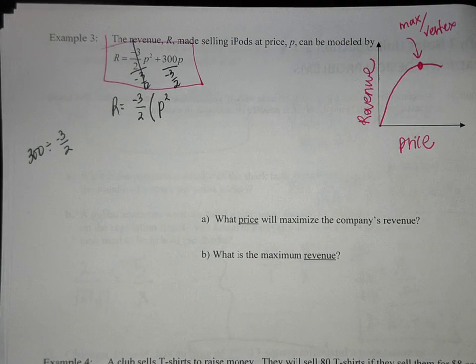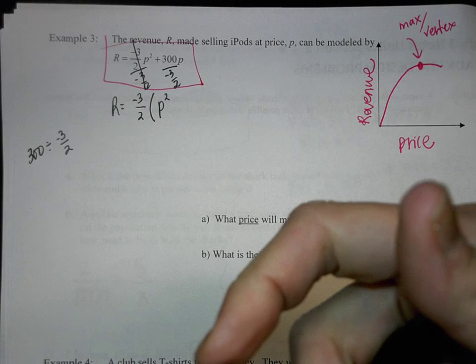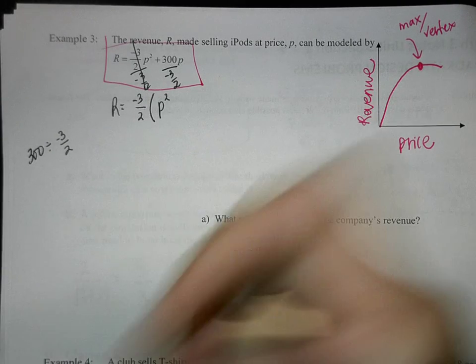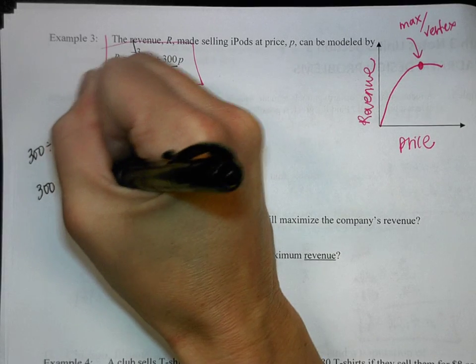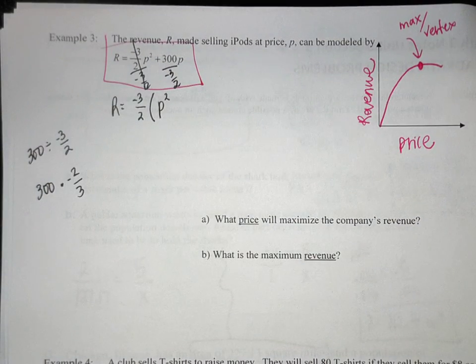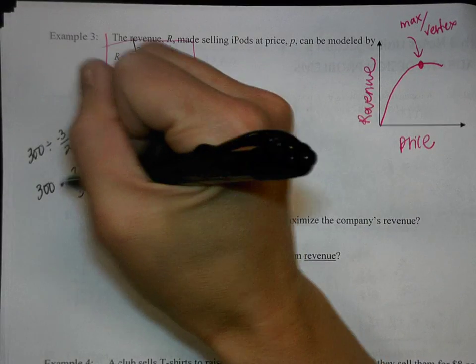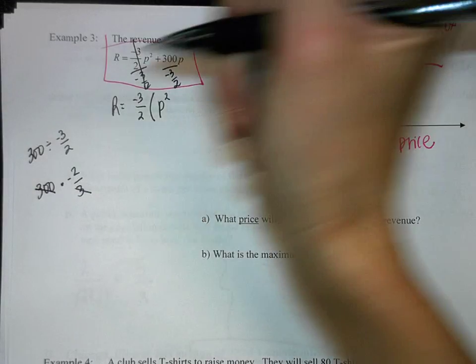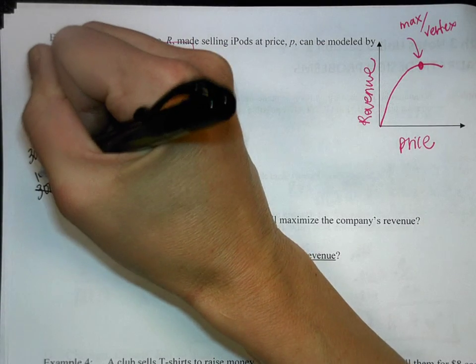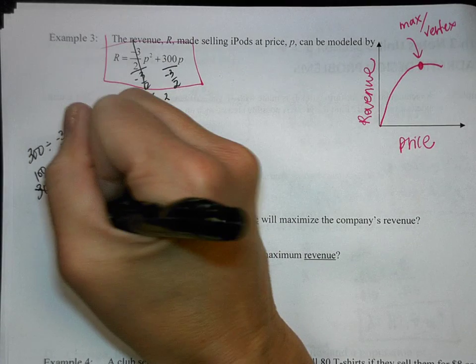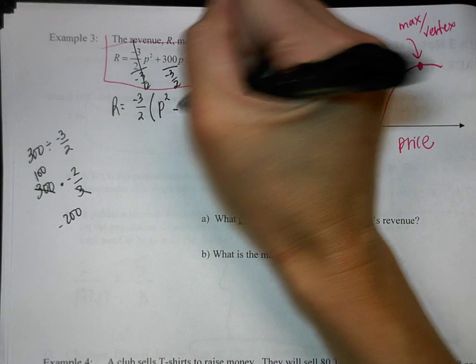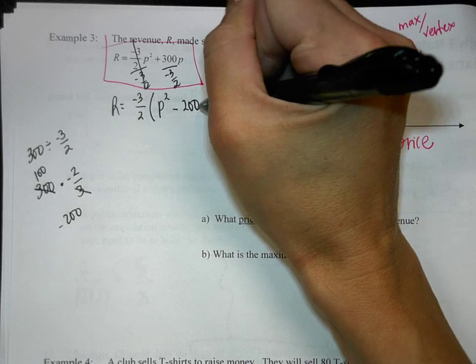You do the reciprocal and change it to multiplication, right? And so this is really 300 times negative 2/3. And if you look at it like this, 3 goes into 300 how many times? 100. And then 100 times negative 2 is negative 200. So this is minus 200p. And then what do we do?